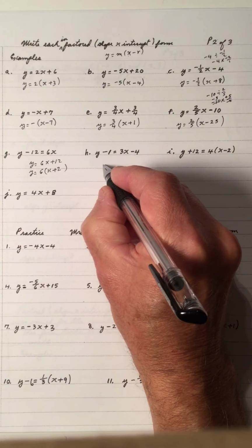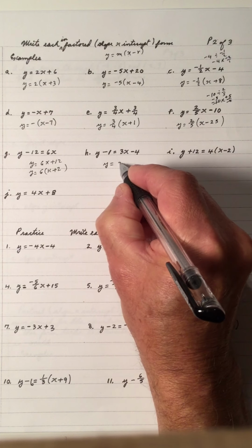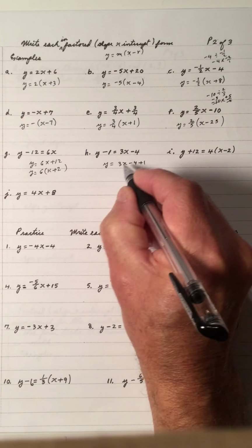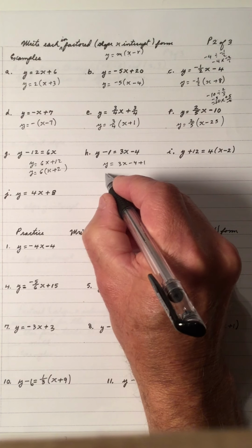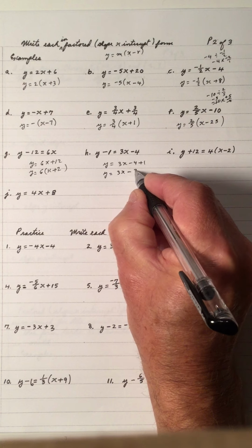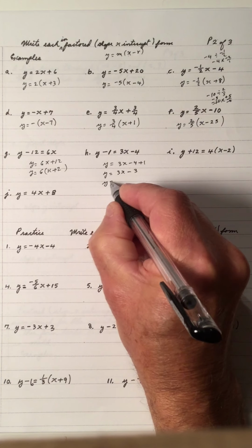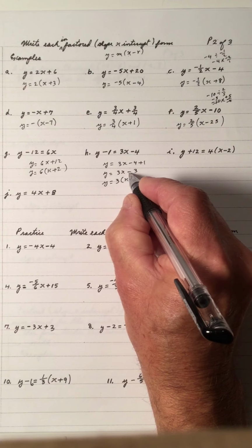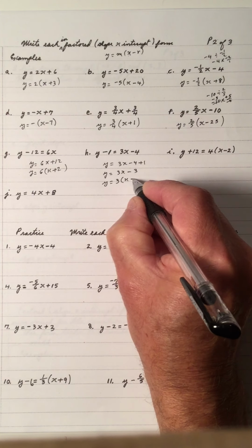And we have to simplify this one. So y is on the left and the x and the numbers are on the right side. So negative 1 becomes plus 1 when you move it over. So that's a minus 3. And we factor out the 3. 3 into 3x goes x. Negative 3 divided by 3 is negative 1.